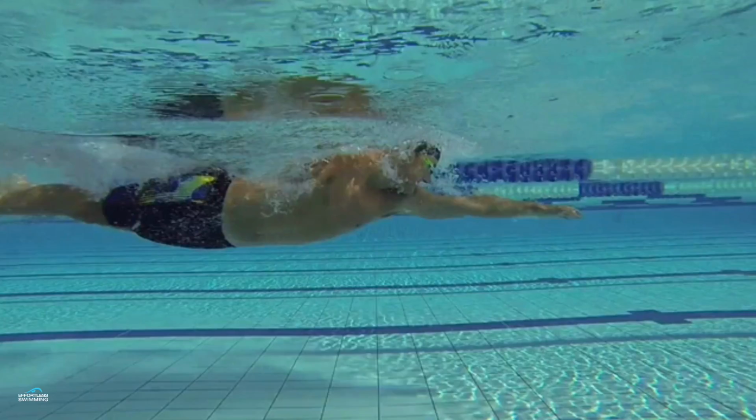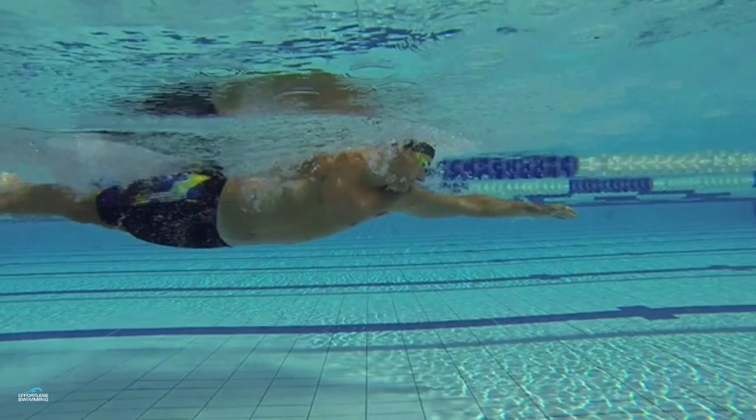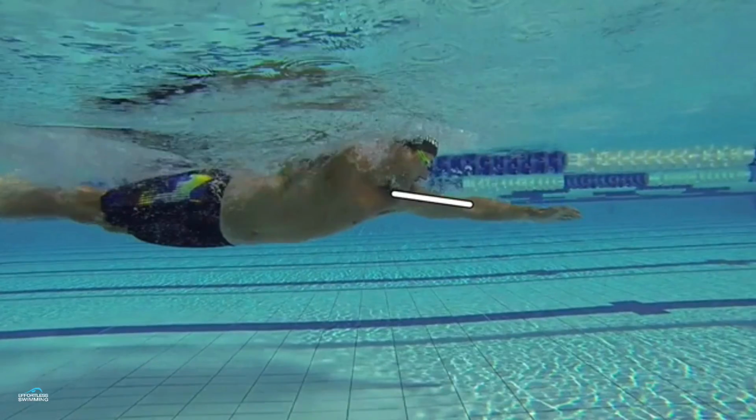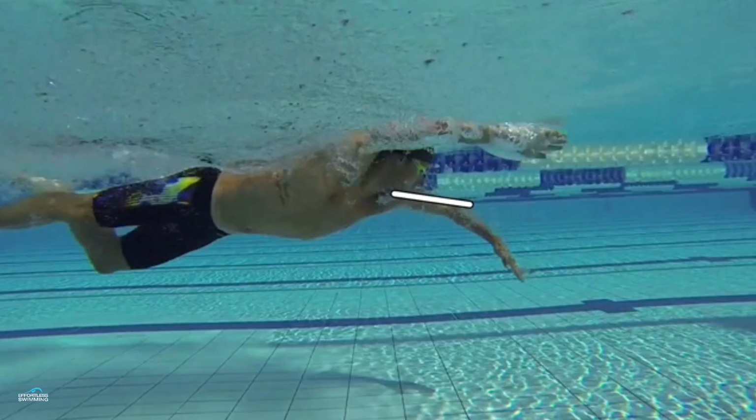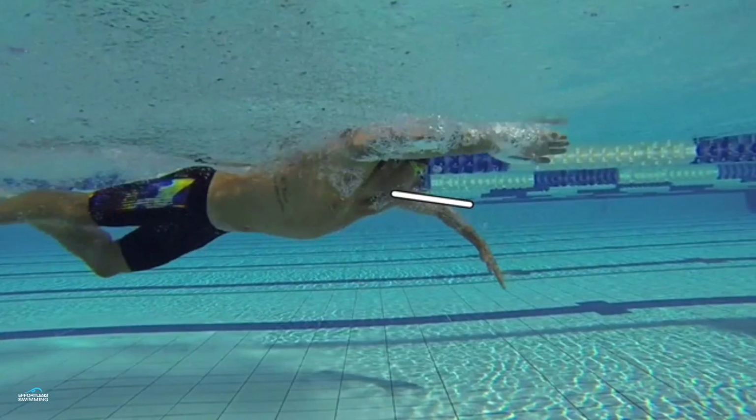Then from there, what you see with the best swimmers in the world, they manage to essentially keep the top part of their arm in the same position while their fingertips point down to the bottom of the pool. You can see how his forearm and hand are set up really well to press back against the water there.